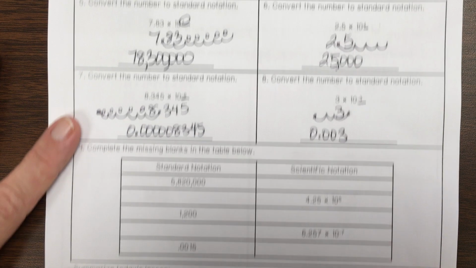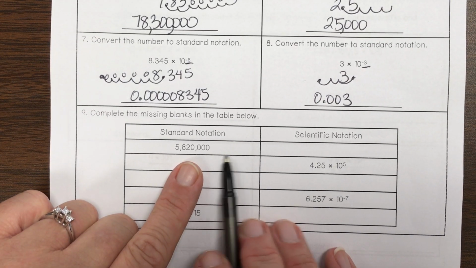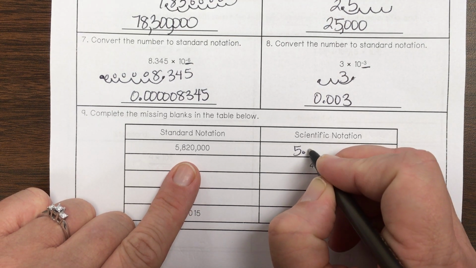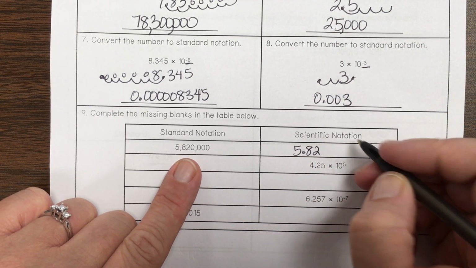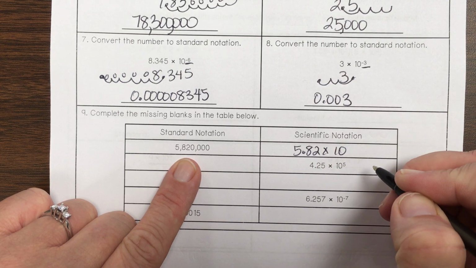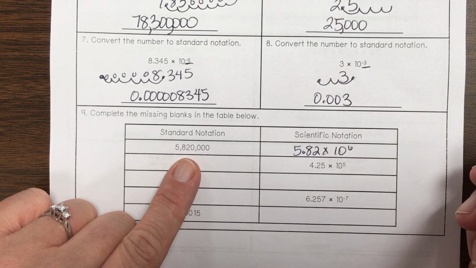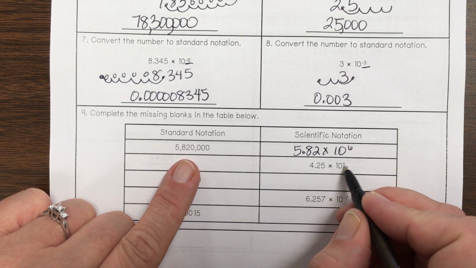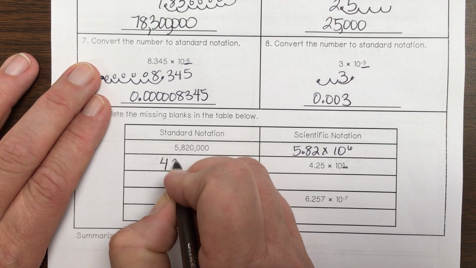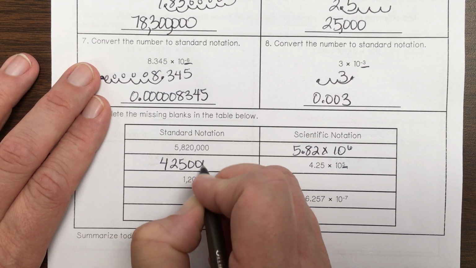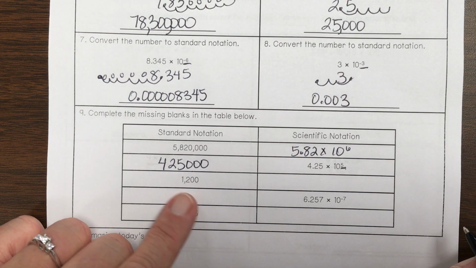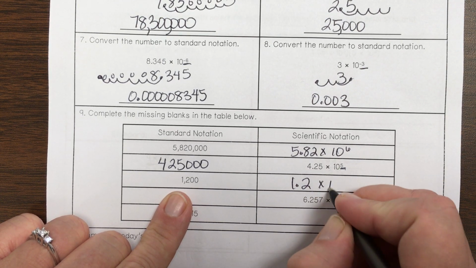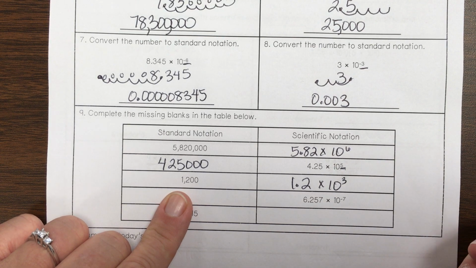Okay, so this table has us going back and forth between standard and scientific, or scientific to standard. Again, make that first number between 1 and 9. Always a power of 10, number of moves it takes. Okay, pick up the decimal, obey the exponent. Decimal, 1 digit, times 10, number of moves.